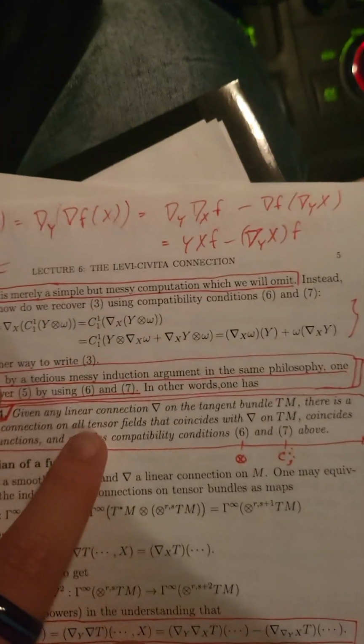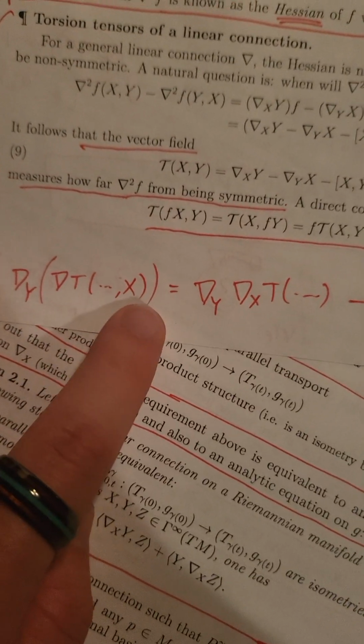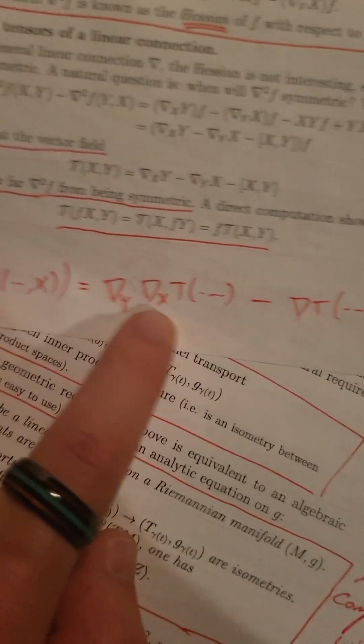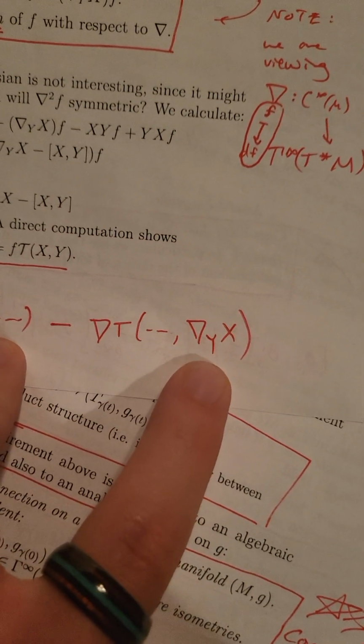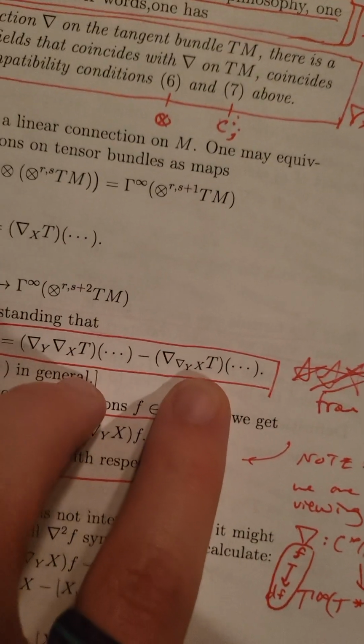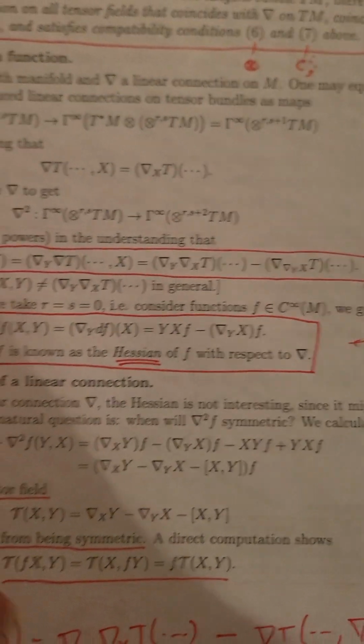Okay, so let me just show you the missing step here. Missing step is here. Basically, this nabla y of nabla t comma x is we have this nabla y nabla x t minus nabla t of nabla y evaluated on the input. And then, of course, this, by definition, is just the covariant derivative of the tensor field t in the direction nabla y of x. Okay, so this is the Hessian.